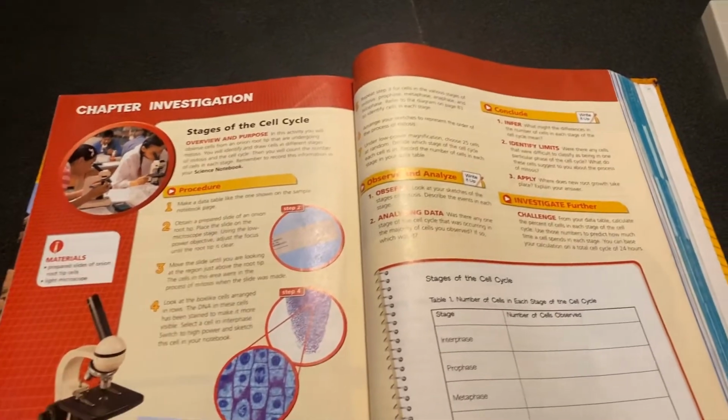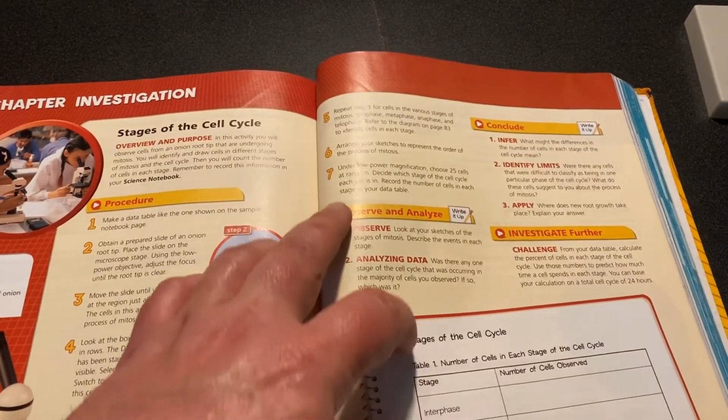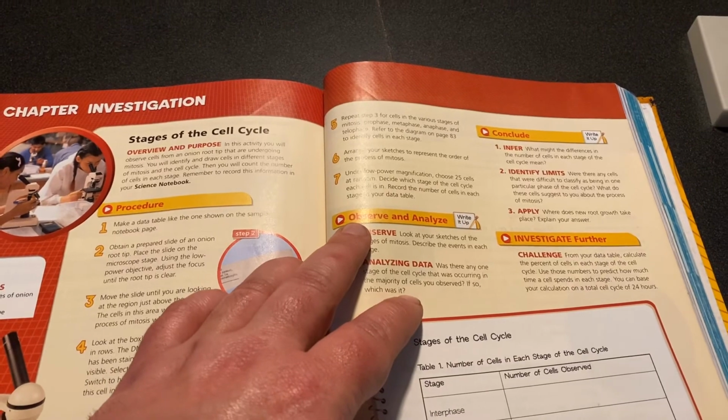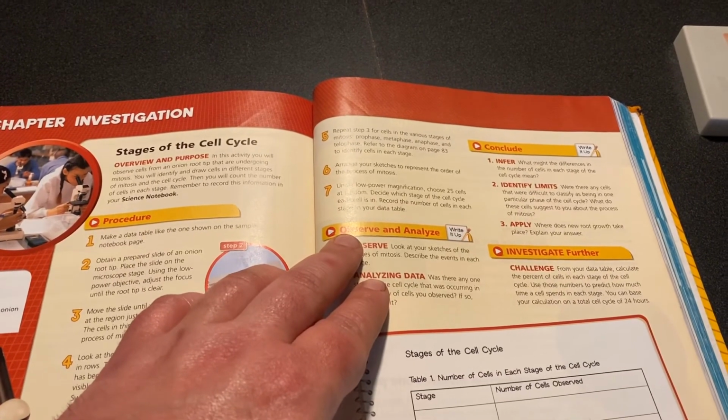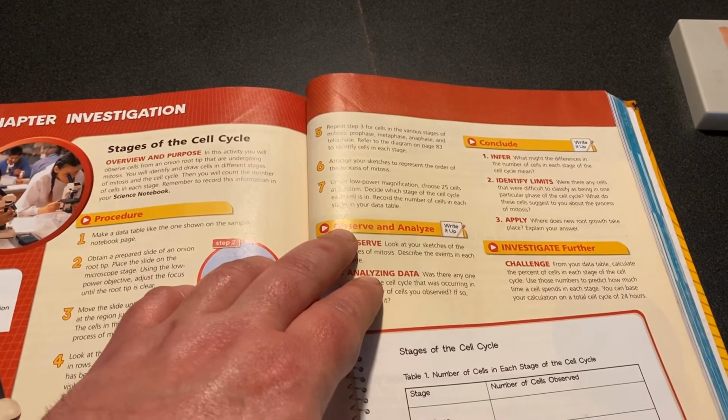Let's wrap up our investigation. So we have one more part. It's step 7. It says under low power, but I'll let you guys just go back to any part of the video that was looking at the onion root tip.